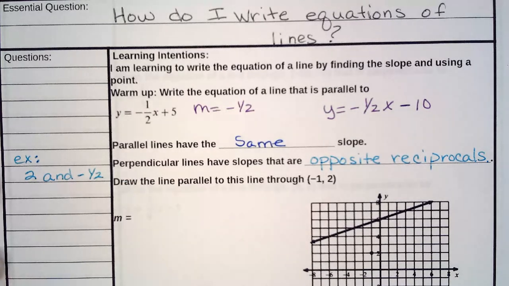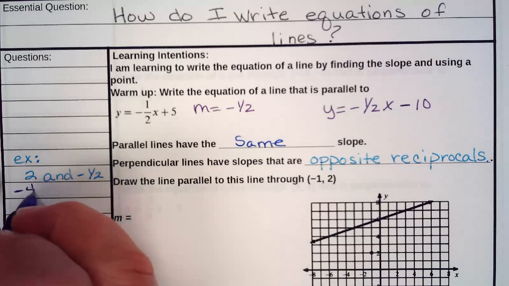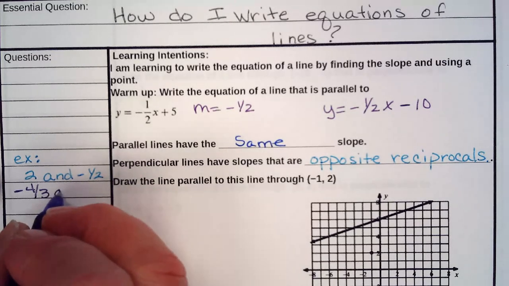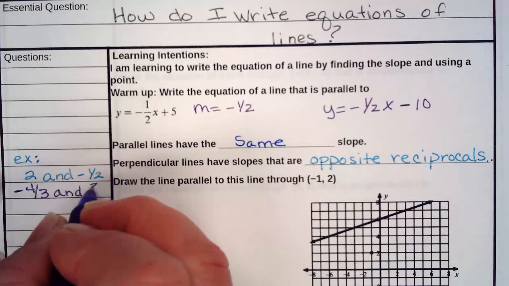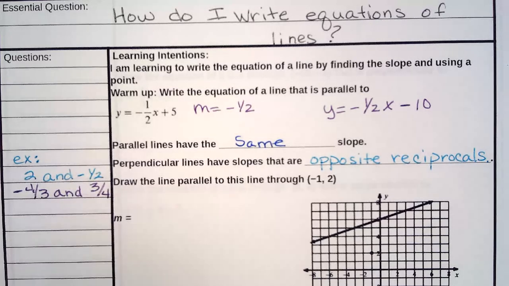We could have negative 4/3 and positive 3/4. One has to be negative, one has to be positive. So now, we're going to do some lines by graphing.